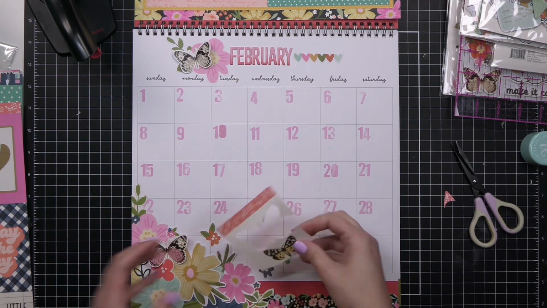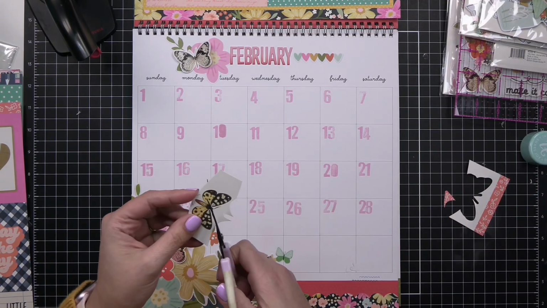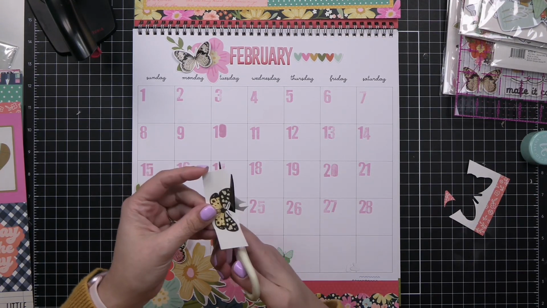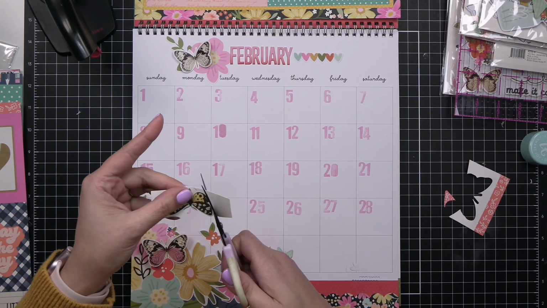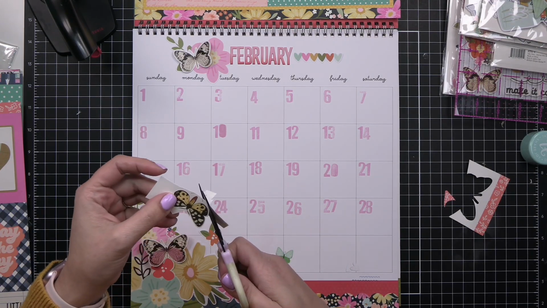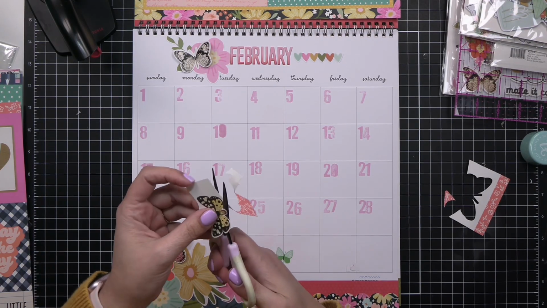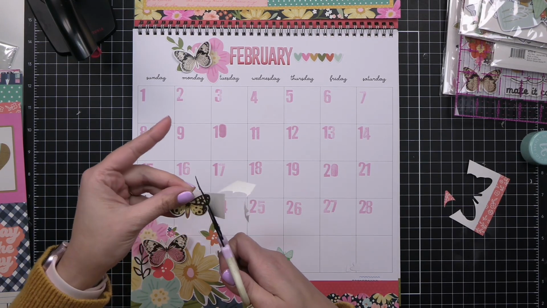These were just the perfect size, the perfect colors. So I went, once again, if it's a technique you love, this was a night after work. It took me half an hour or 35 minutes to put this full spread together.